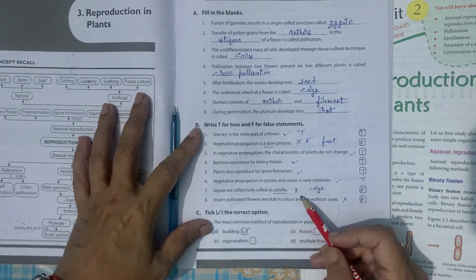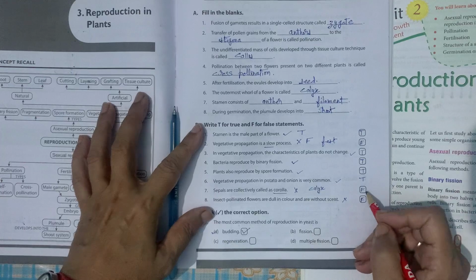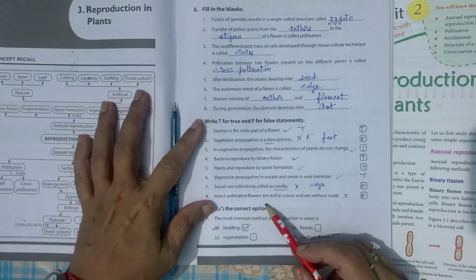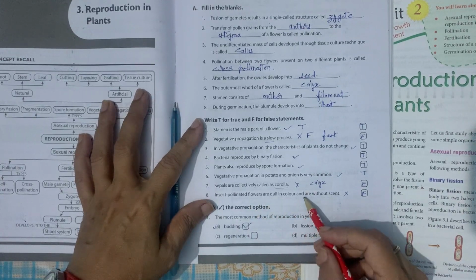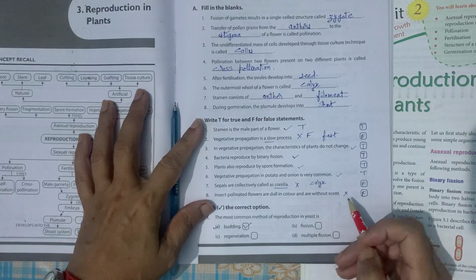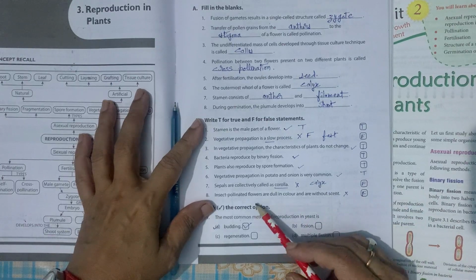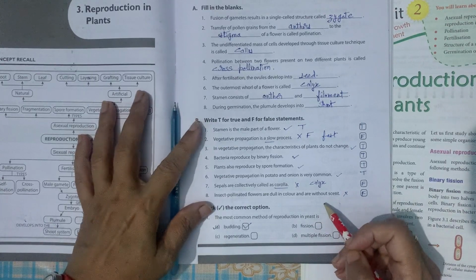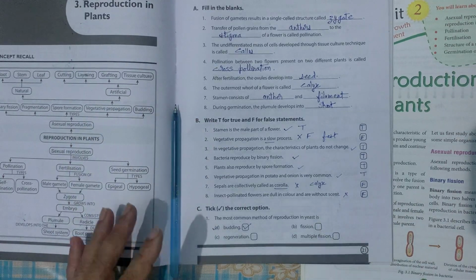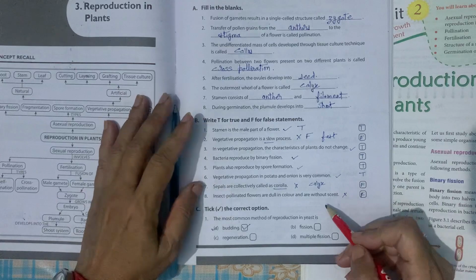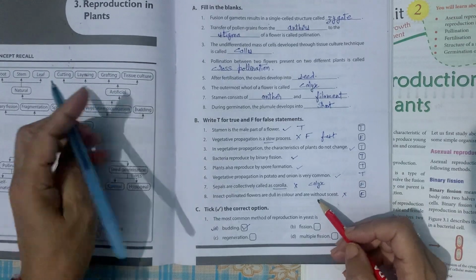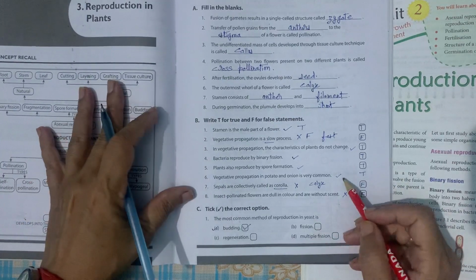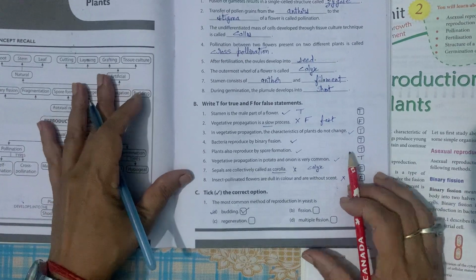Petals are collectively called as corolla. Insect pollinated flowers are dull in color and are without scent. The statement is false. They are air pollinated flowers that are dull in color and without scent. Insect pollinated flowers are bright and showy, colorful, and have nectar secreting glands present in them. Now take the correct option.